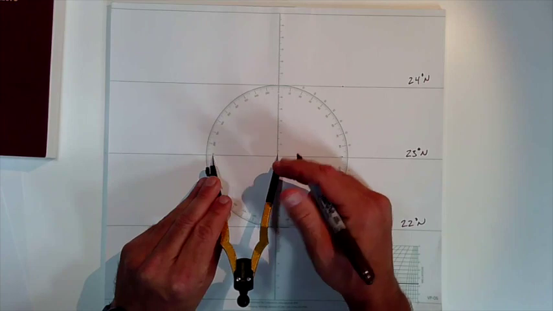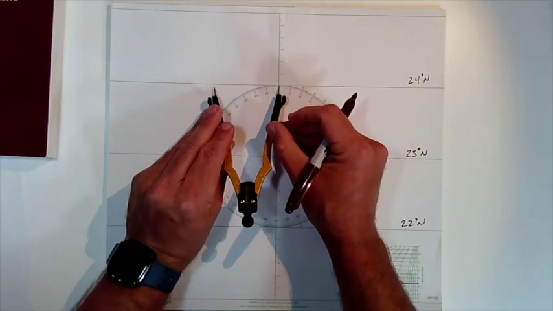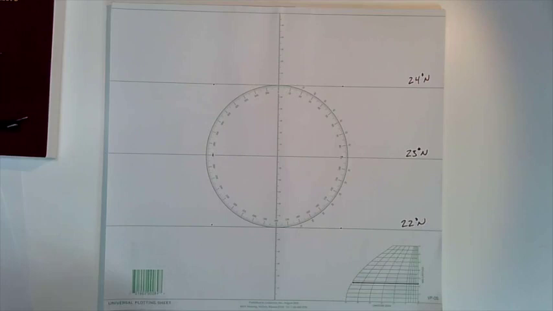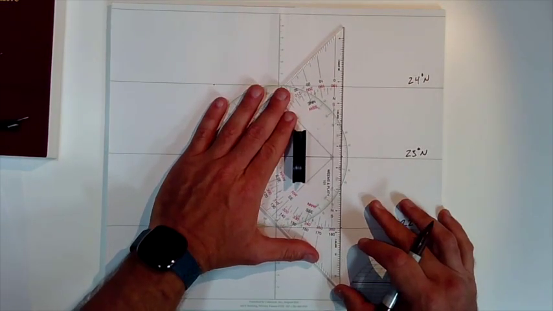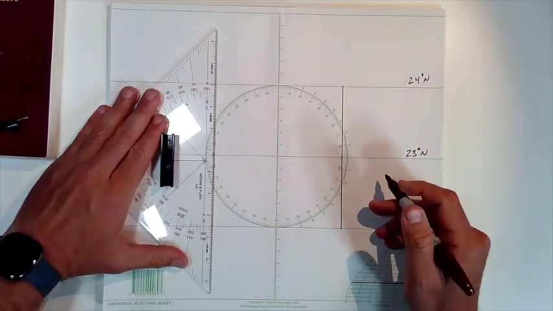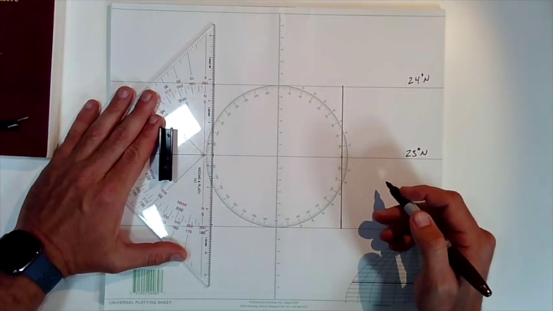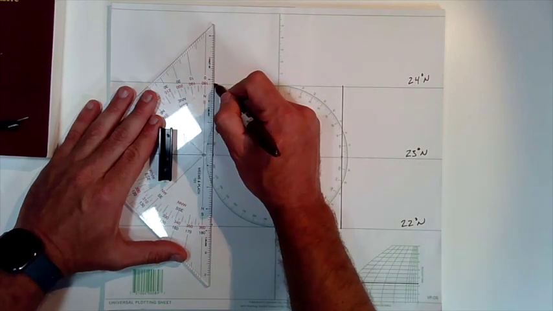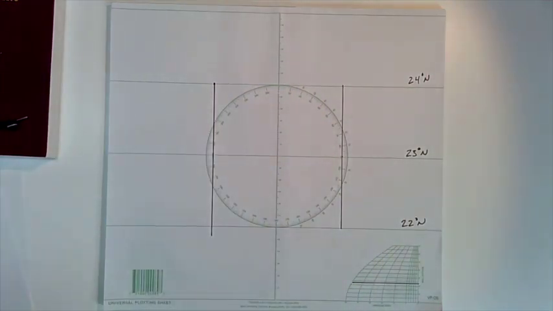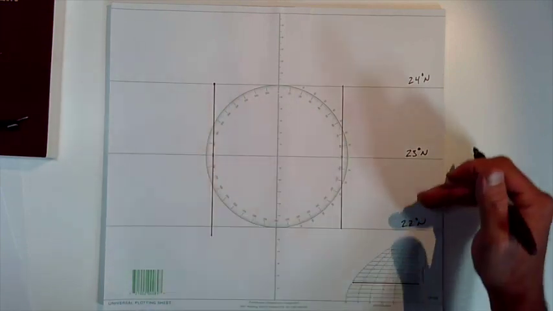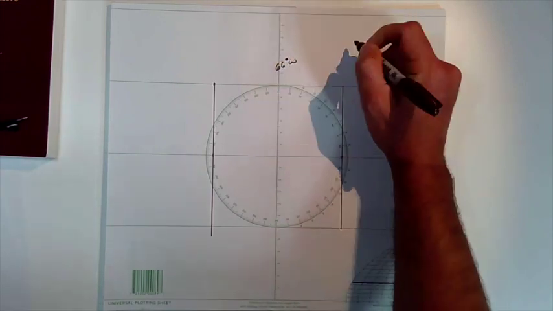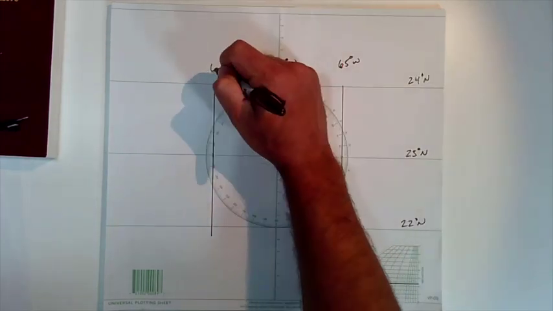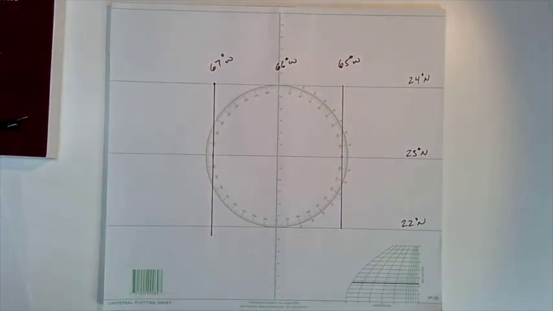So we'll mark those off, and now we can connect the dots. I want to make ourselves perpendicular here. And we've got our universal plotting sheet set up. We can choose whatever longitude we want, and we can choose the latitude based on the mid-latitude. So I'm going to choose 66 degrees west. That makes this 65 west and this 67 degrees west. So we've got our zoomed-in chart for our celestial navigation process.